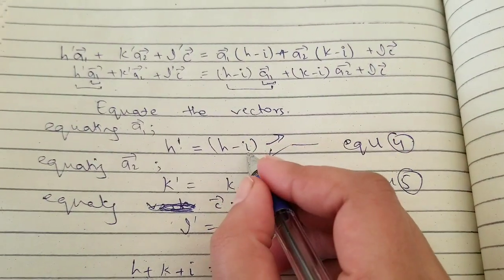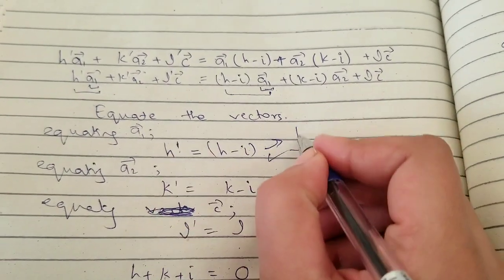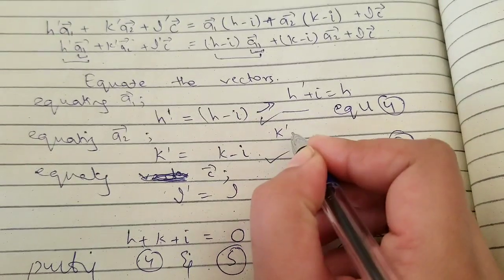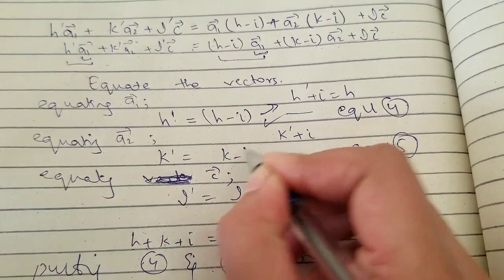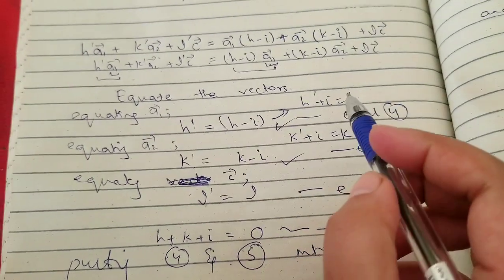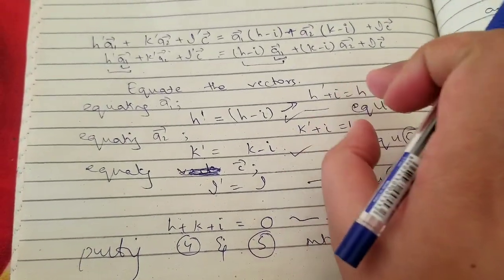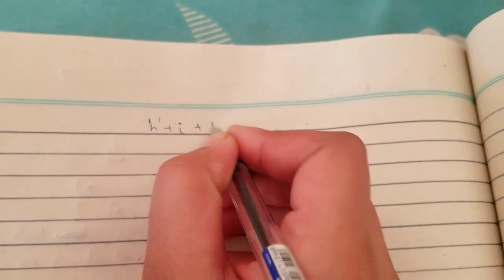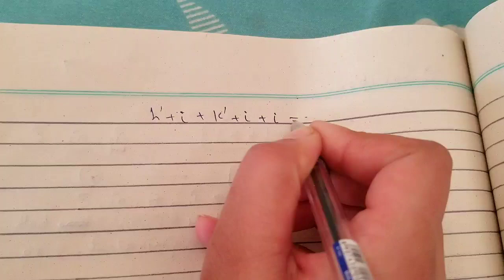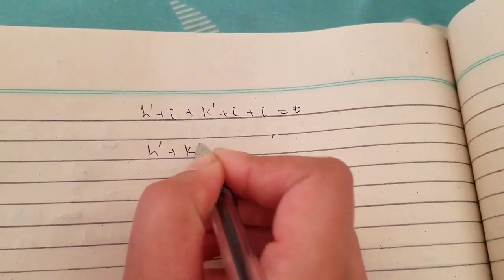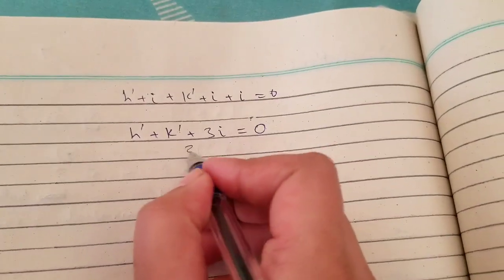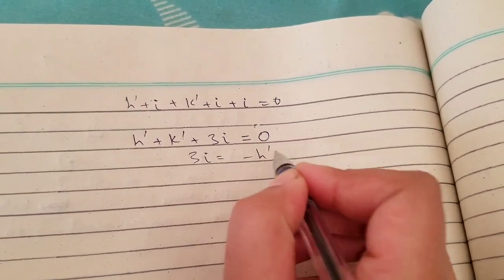Taking i from this side to this side, it will become h prime plus i equals h, and for that one it will become k prime plus i equals k. Okay, so these are the values of h and k, and we'll put these two values into this equation, and what we get is h prime plus i plus k prime plus i equals 0. So it becomes h prime plus k prime plus 3i equals 0, and the value of i will become minus h prime minus k prime.